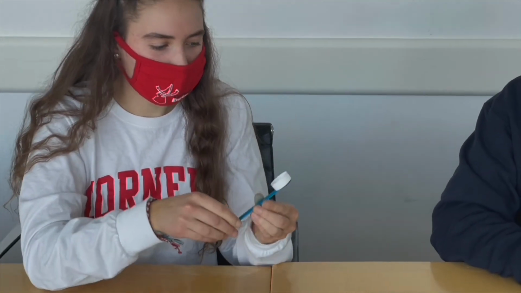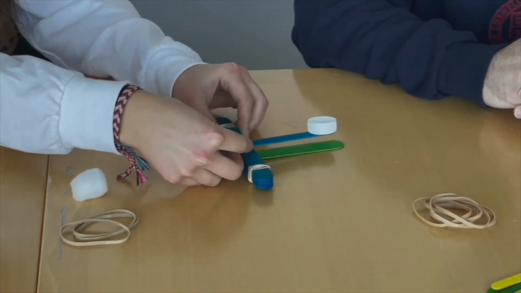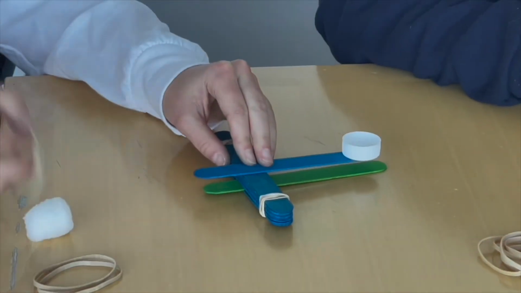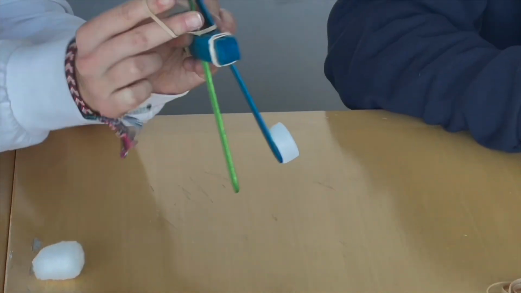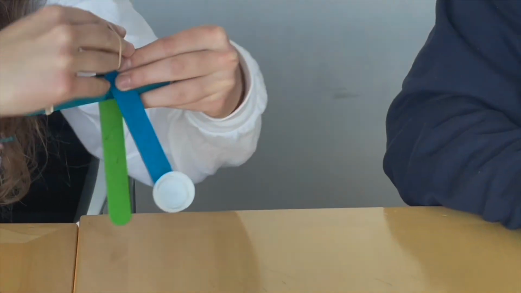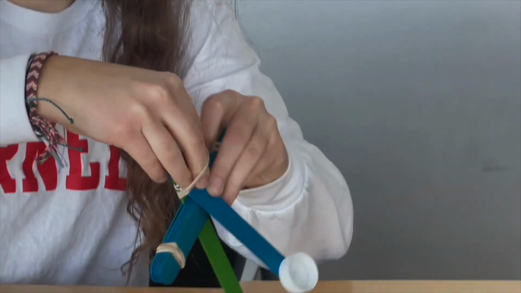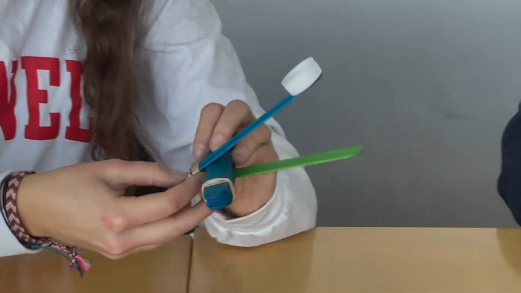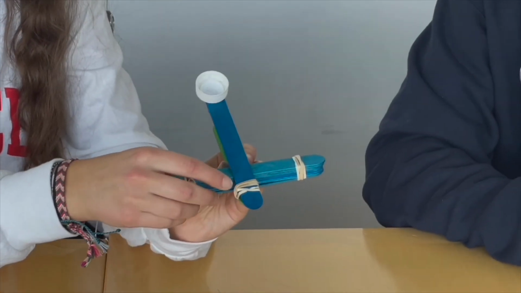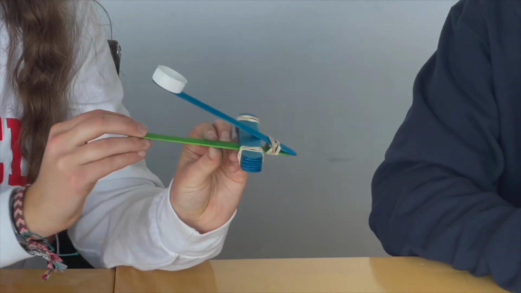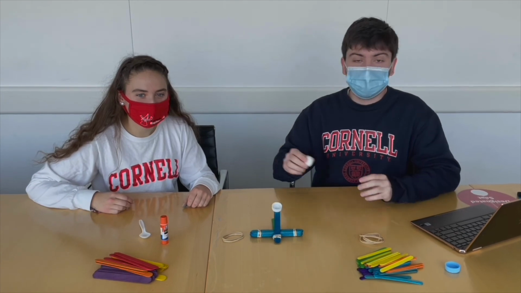That should be good. So now, you're gonna put it like this. Take one rubber band and hold on here. And just do the same thing, just loop it around. You want it pretty tight, but that should be good. And you want the base just right here at the bottom. So now you have your completed catapult and it's ready for your cotton ball.